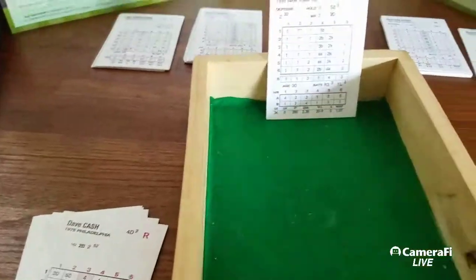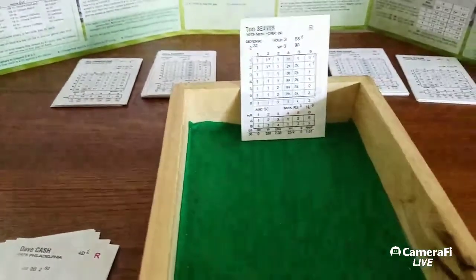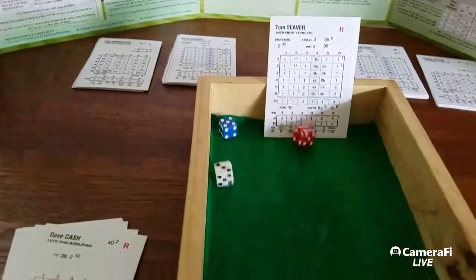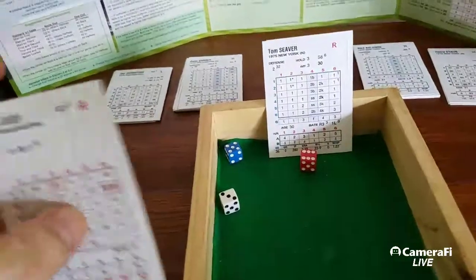And that brings up Dave Cash, top of the order. And I'm trying not to shake this camera as best I can. Not always successful.